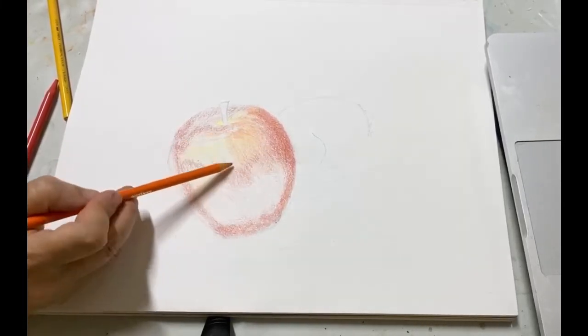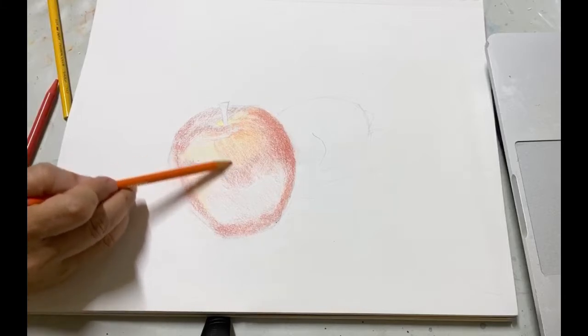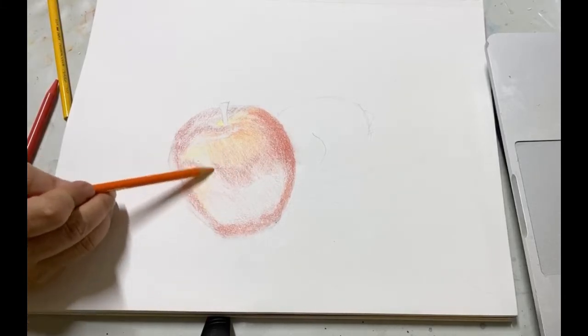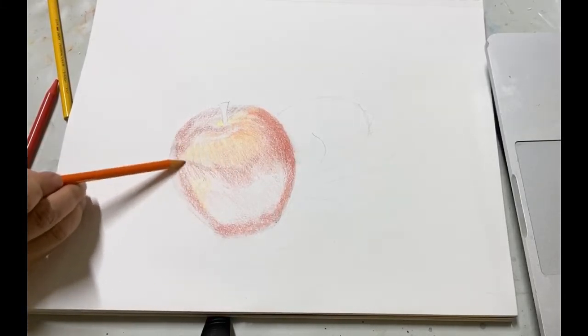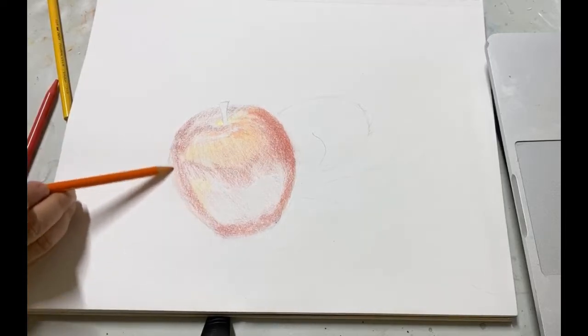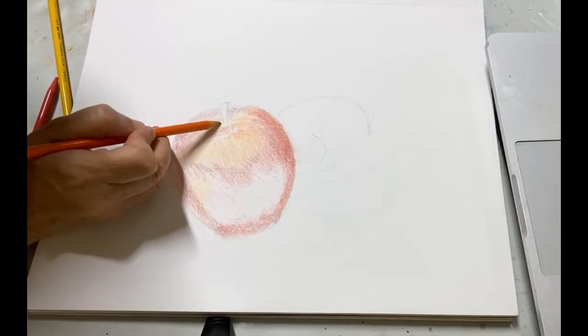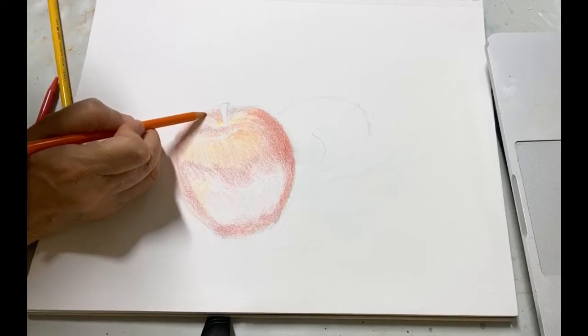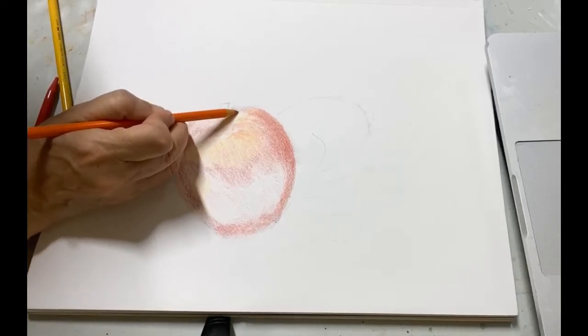Then in the orange, you see that I'm using the orange for the more medium part. I left the reflections with the lightest color that we have, and create the light with the yellow.